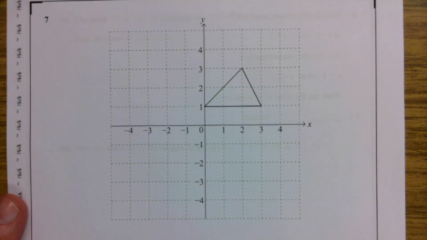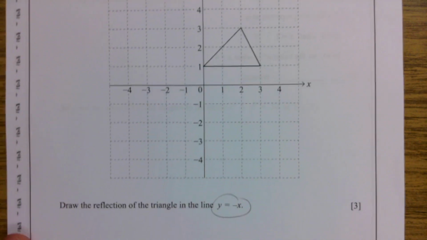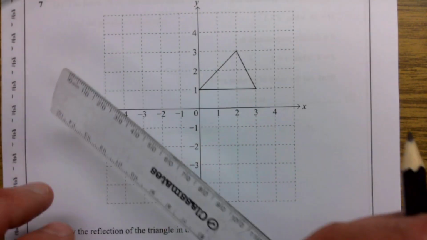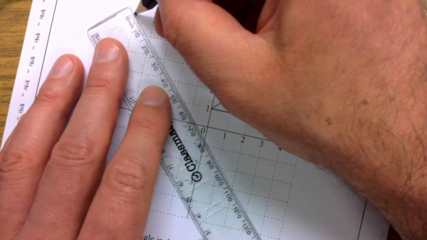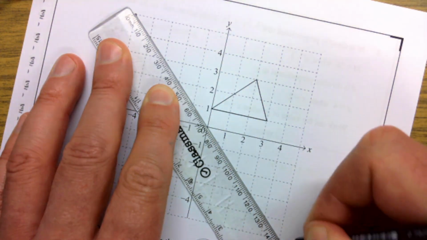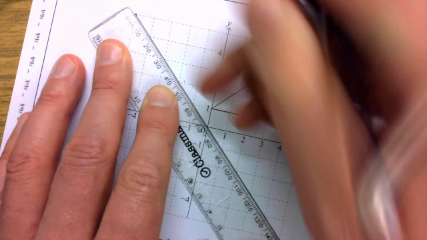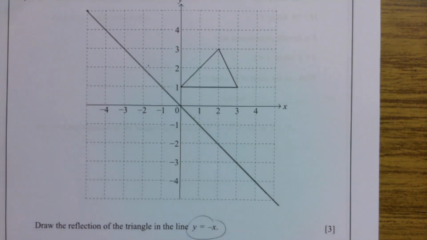Question 7. Draw the reflection of the triangle in the line y equals minus x. So y equals minus x is one of those diagonal ones. I hope you realise that. And so we're going to draw a diagonal here. Excuse me while I kind of turn this around a bit so we can put it in. So there's my line y equals minus x. That's going to be my reflection line. And then I want to work out where I'm reflecting things.